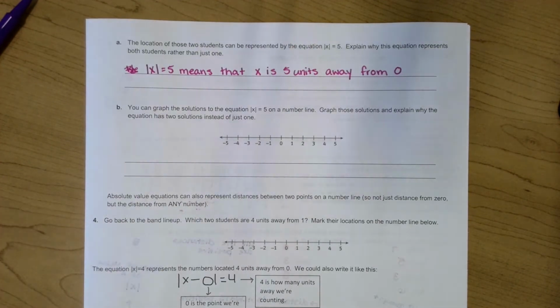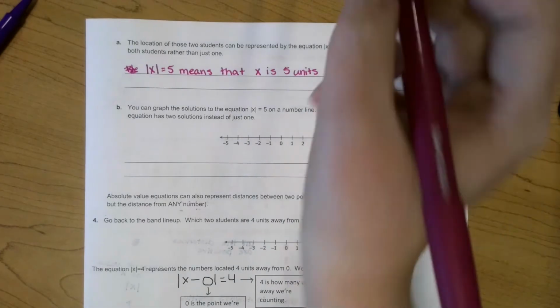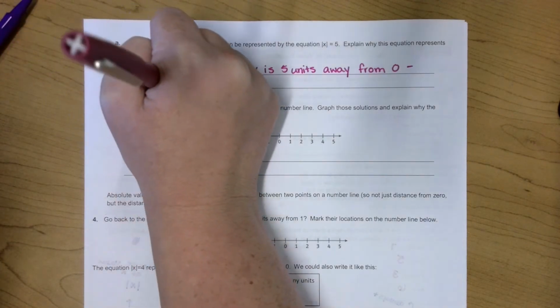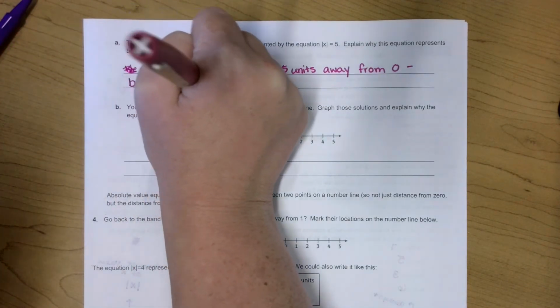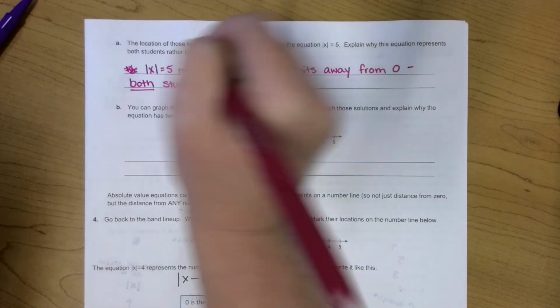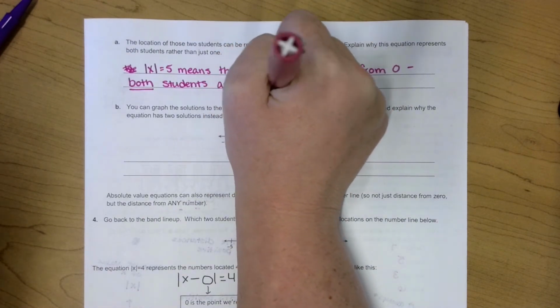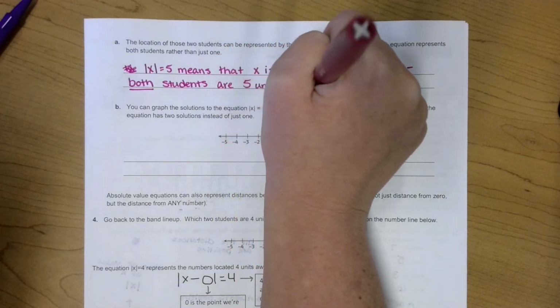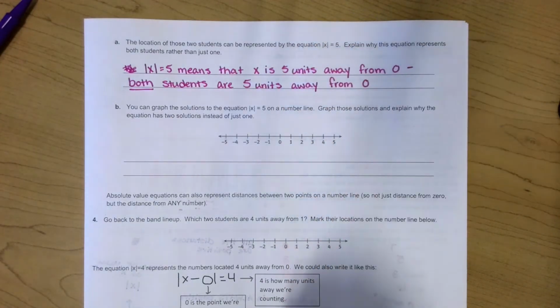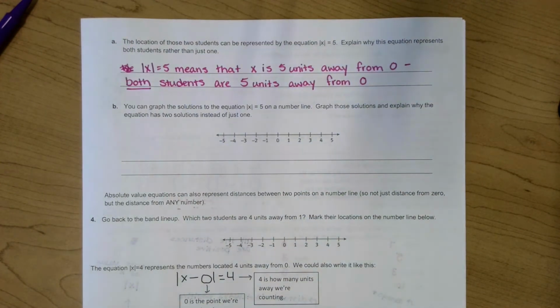So why does this represent both Nick and Kia and not just one or the other? Both students are 5 units away from 0. Alright, so both students are 5 units away from 0, and this is looking for something 5 units away from 0. There are two possible solutions.